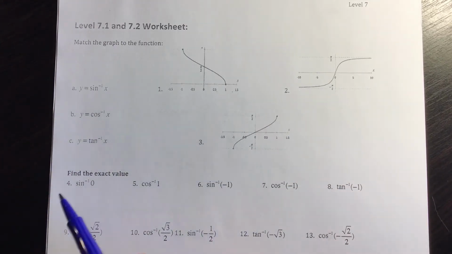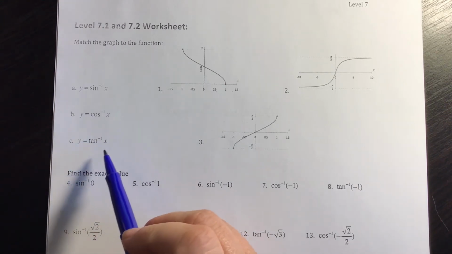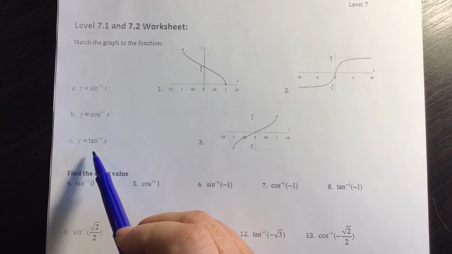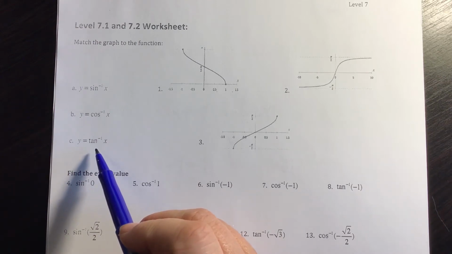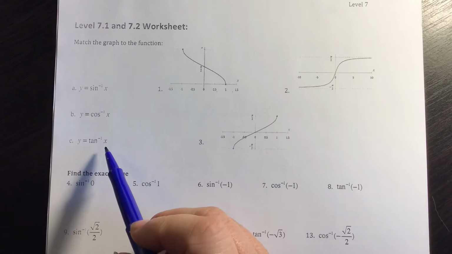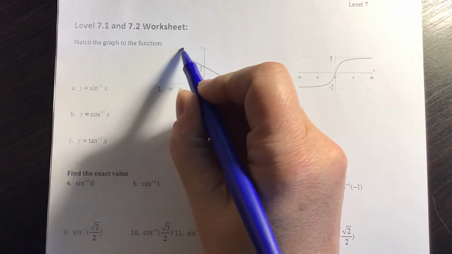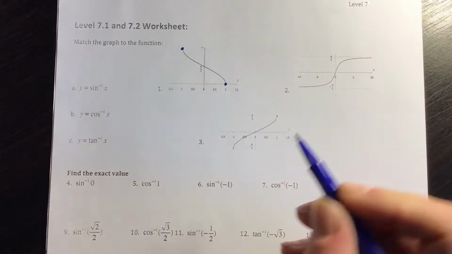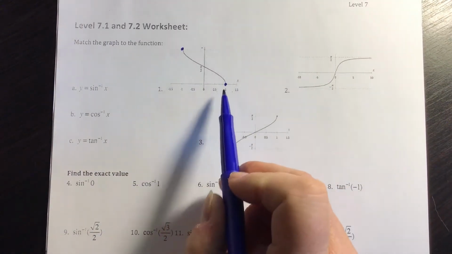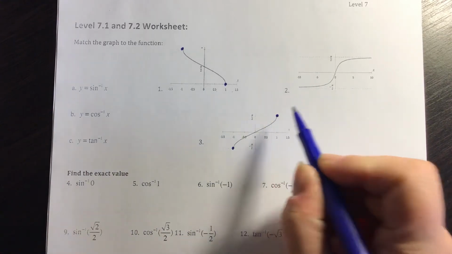The easiest way I can think of to do this is look for the tangent function. The regular tangent function had a domain of all real numbers, or a range of all real numbers. So the domain of this inverse function is going to be all real numbers. And if I look at this, this has a starting point and an ending point between -1 and 1. And so does this one.